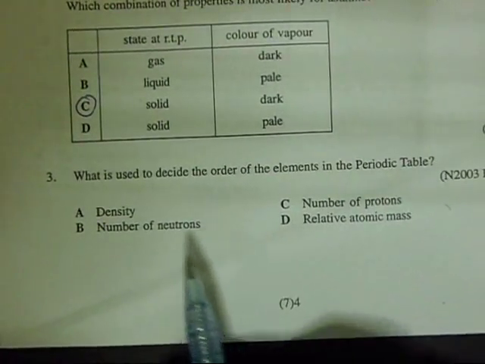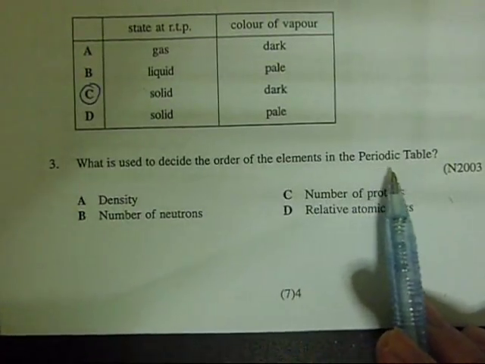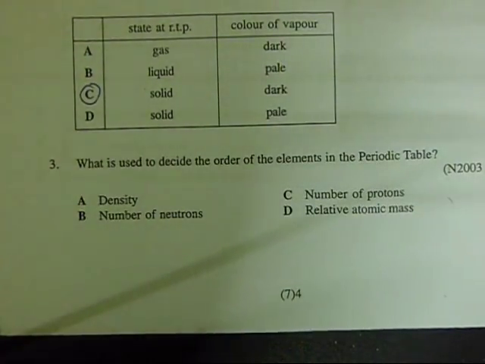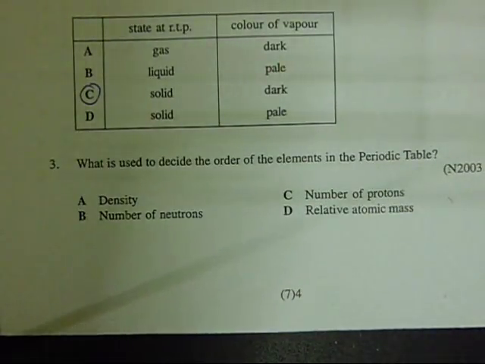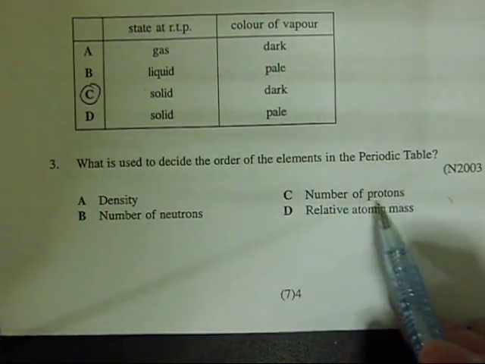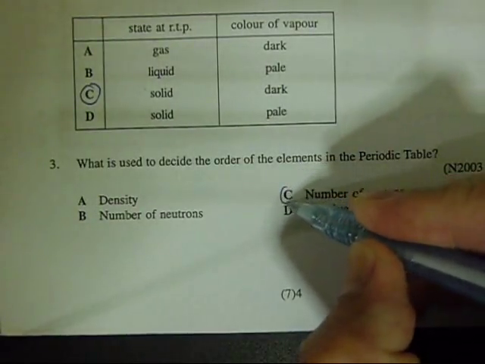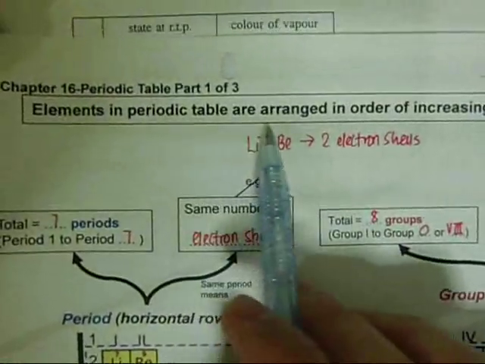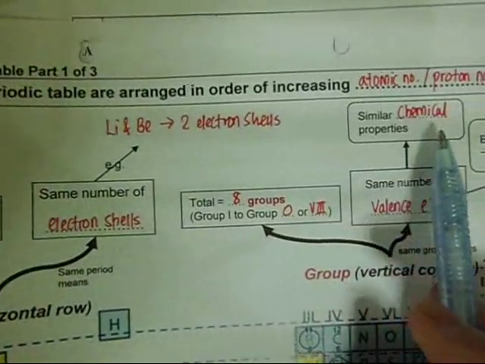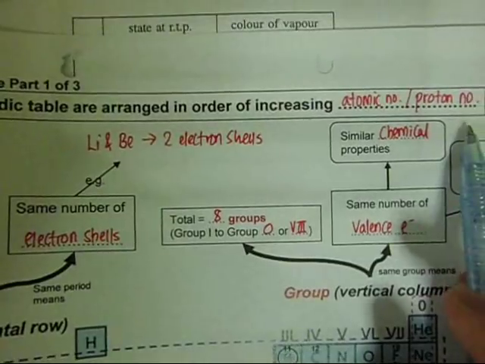Now let's look at number 3. What is used to decide the order of elements in the periodic table? The order of elements in the periodic table is determined by the number of protons. Again, this is found in the mind map. Elements in the periodic table are arranged in order of increasing atomic number, or the proton number.